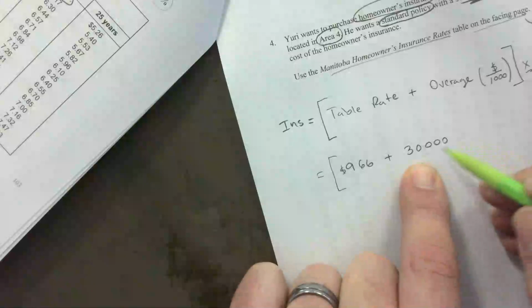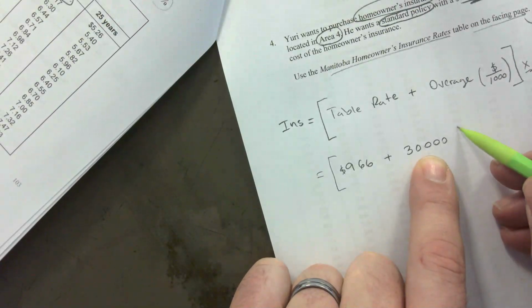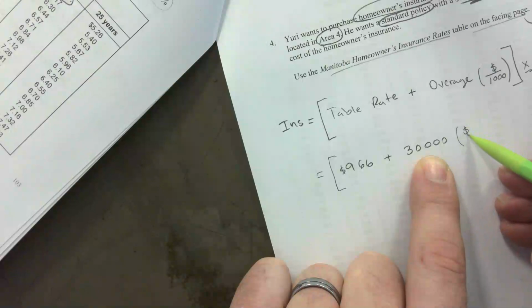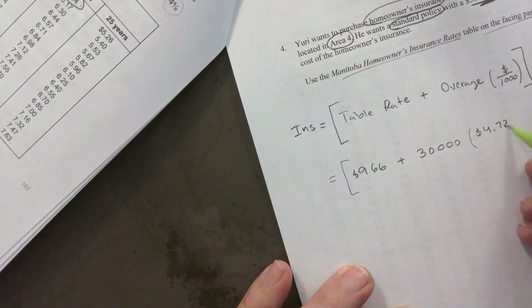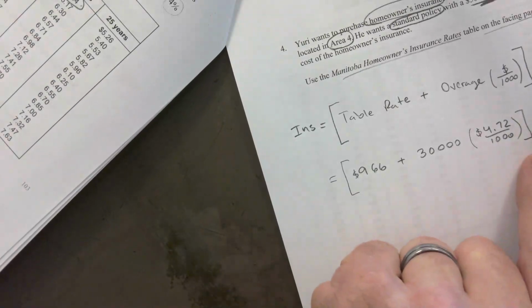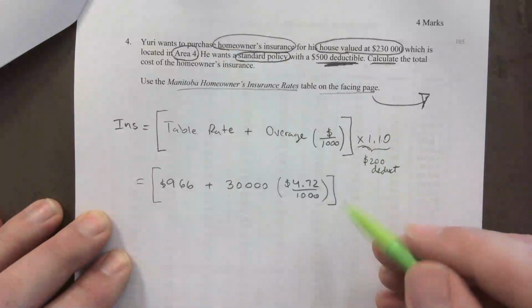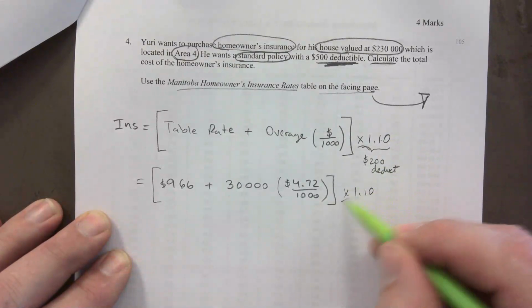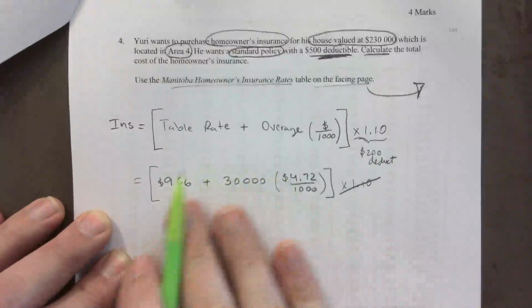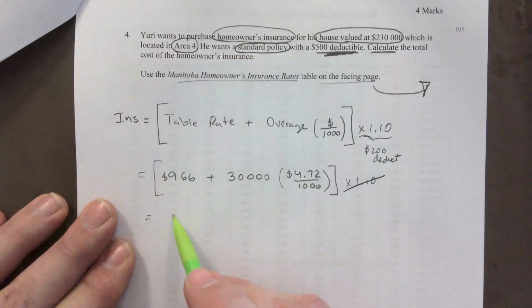Then I need to pay extra, so 30,000 times 472, divided by 1,000. And I don't need to multiply by 1.10 because I want a $500 deductible, okay? Sorry, I was way off there. So I don't need to do this part. This will give you a $500 deductible by definition.